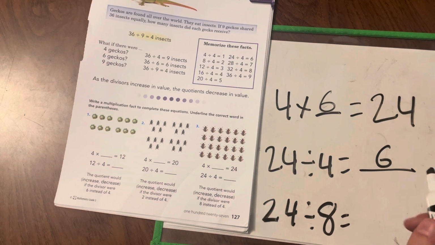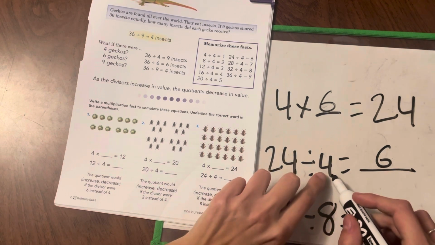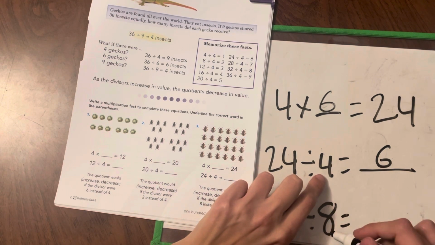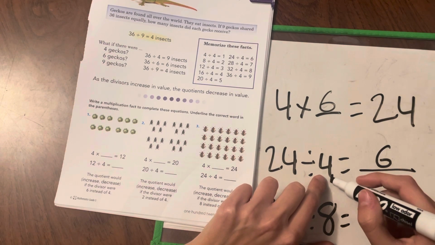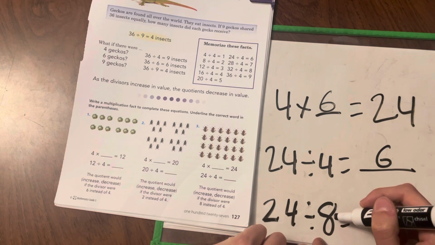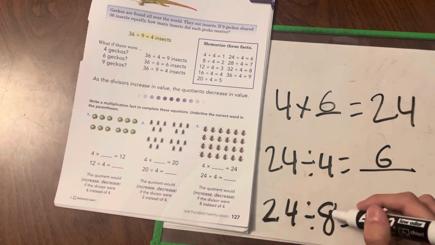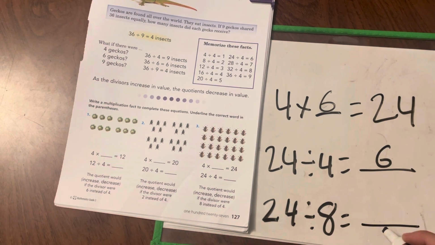Now, let's see if we can predict. Before, when our divisor got smaller, our quotient got bigger. But what's going to happen if our divisor gets bigger? What happened before when our divisor got bigger? Is our quotient going to get bigger or smaller? See if someone can raise your hand and answer.